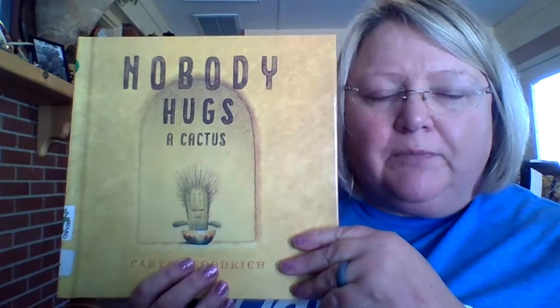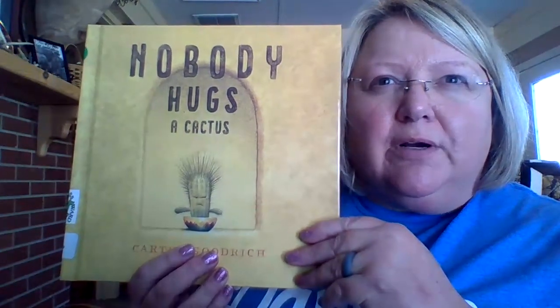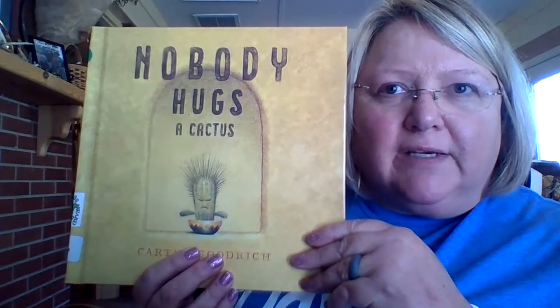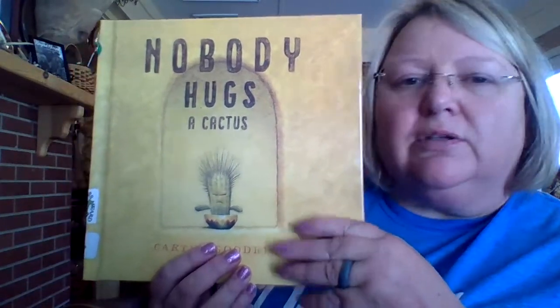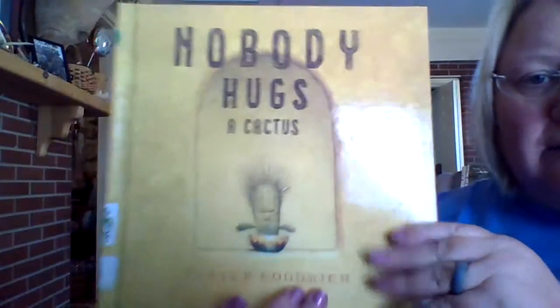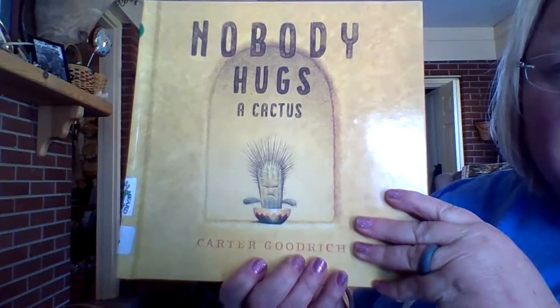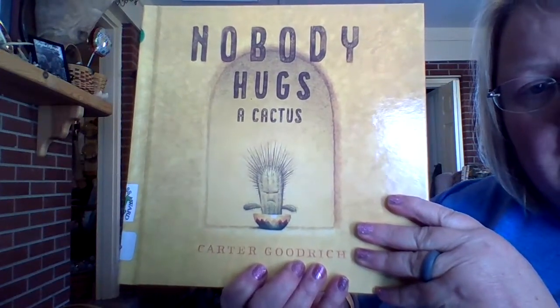The setting of a book is where the story takes place. The problem in the book is what is going on that the character might have to fix. They might have to find a solution to something. This is Nobody Hugs a Cactus, one of the 10 books that we're working on right now to be able to vote in at the end of March.